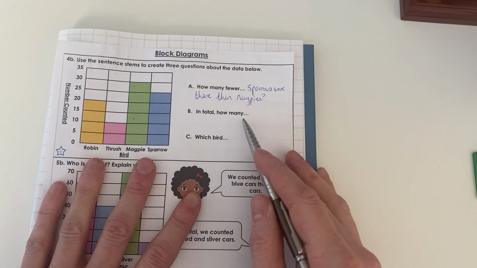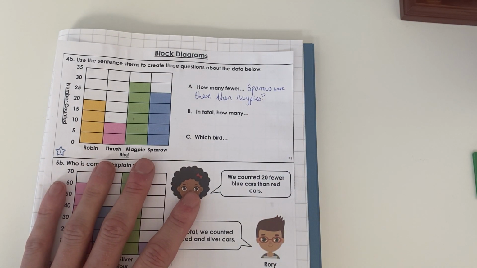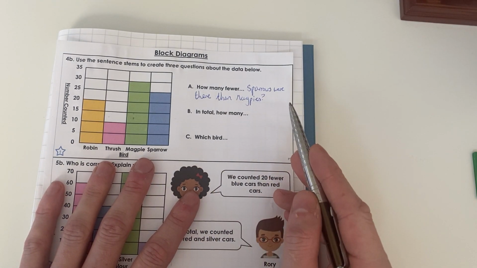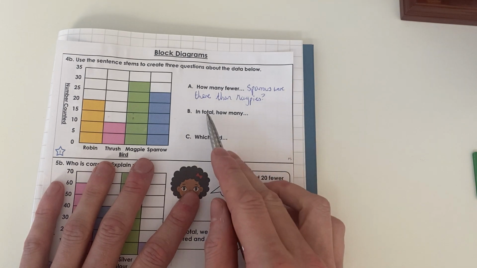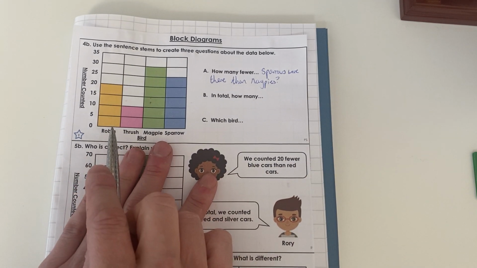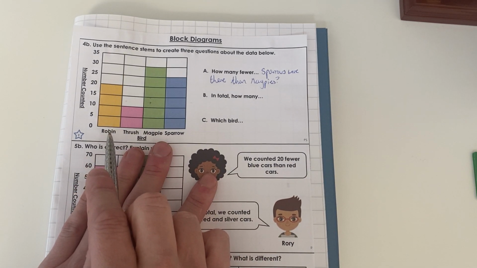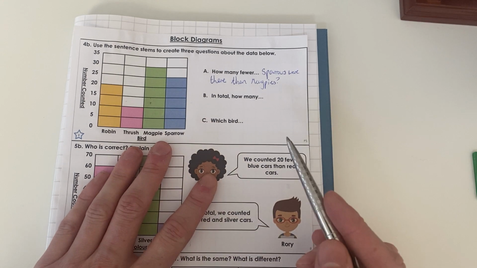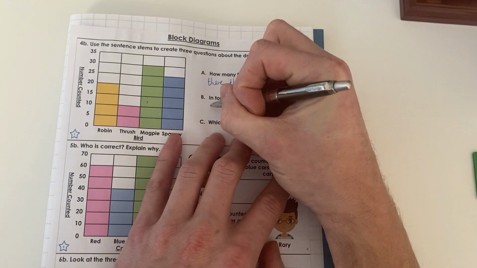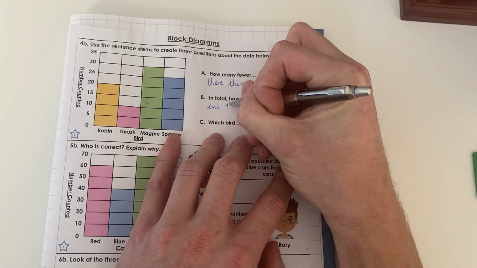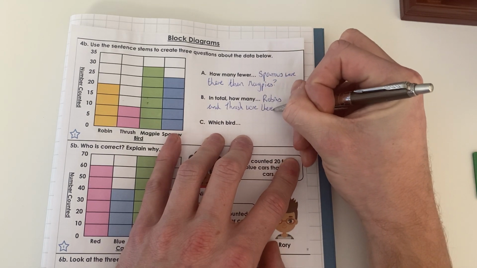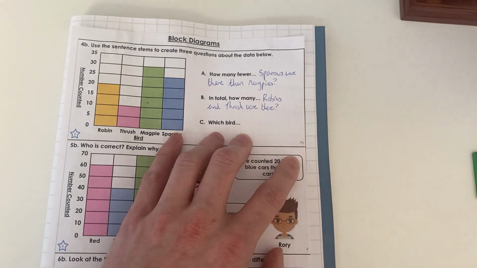In total, how many? Now here we want to find 2 different amounts of birds and add them together, so we can choose 2. Well, we'll choose the other 2 we haven't used. We can say how many robins and thrush were there all together. How many robins and thrush were there? In total, how many robins and thrush were there?